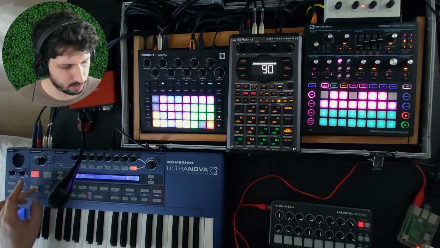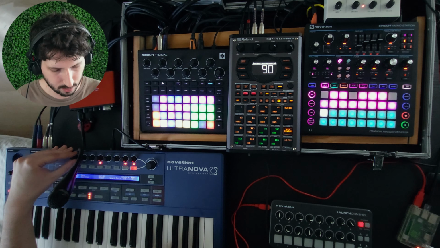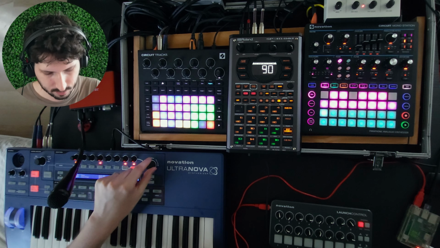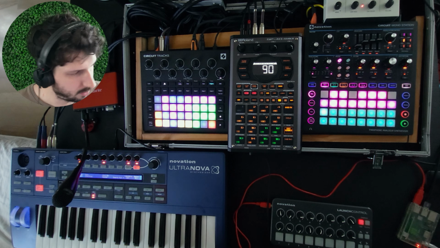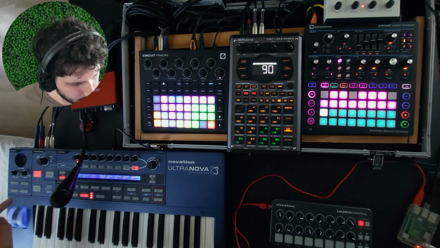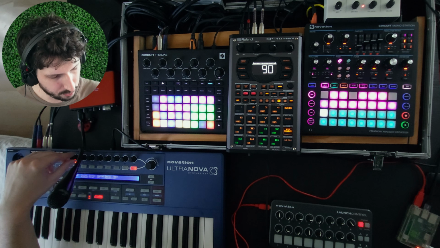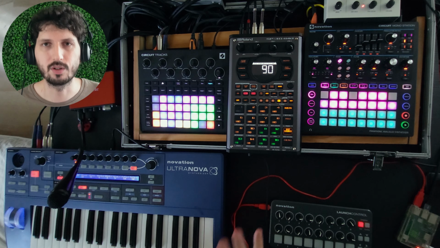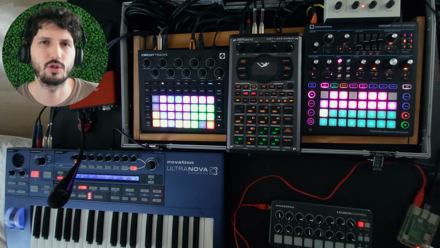Then for the later part of the song, I use this patch that I made. It's a simple lead where I use the LFO of the Ultranova to modulate the filter frequency and the oscillator levels of this patch. We have 3 oscillators here. Now I don't remember the exact data, but you get the idea. Let's see the session in Ableton.